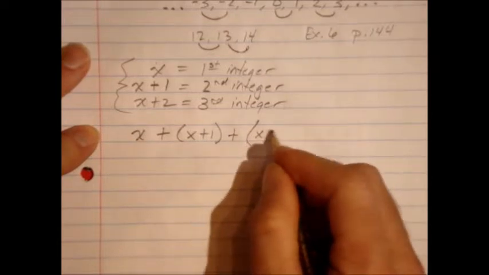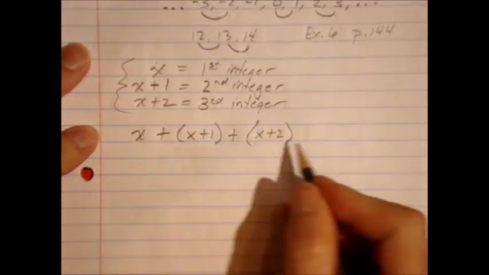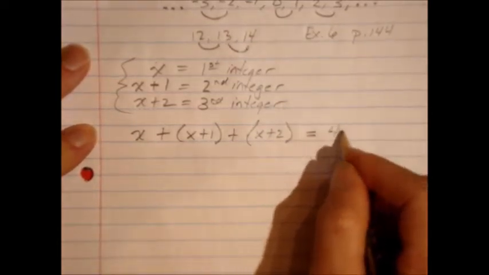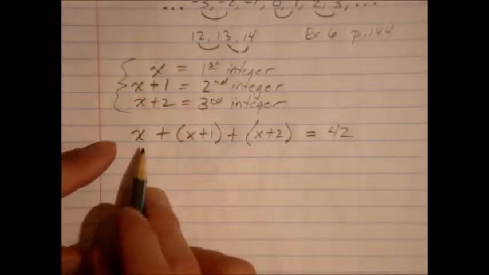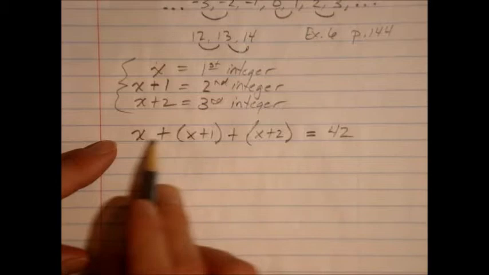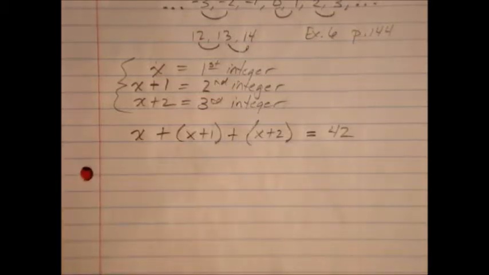Plus x plus 2. Add them up, and their sum is 42. Is that pretty easy? Yes or no? Yeah. Can you do any simplification? Can you add anything here?